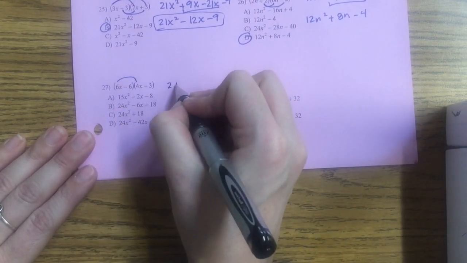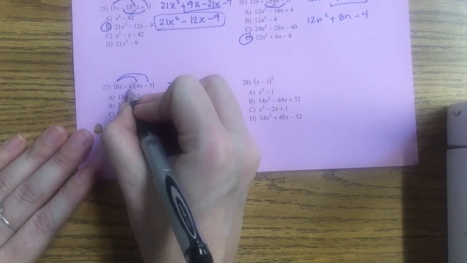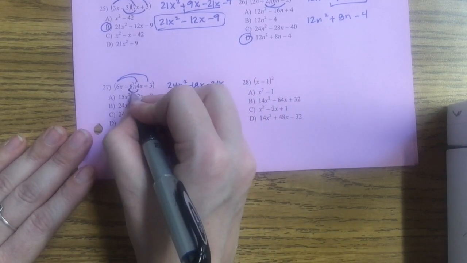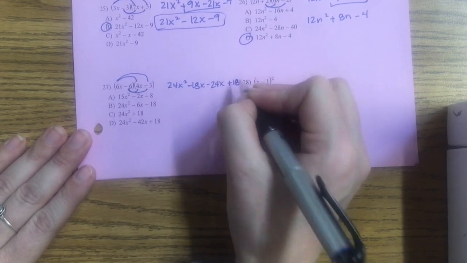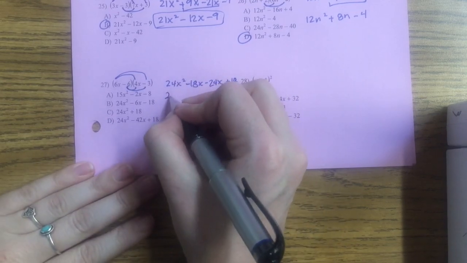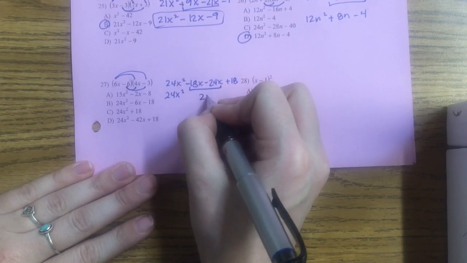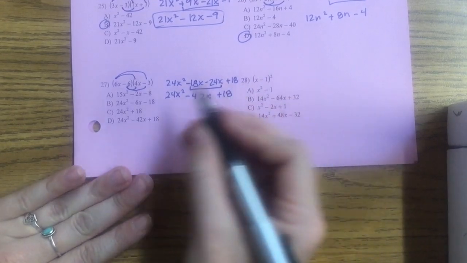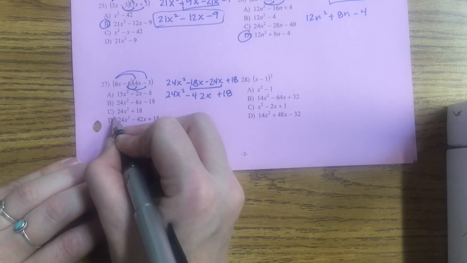6 times 4 is 24x squared. 6 times negative 3 is negative 18x. 6 times 4 is negative 24x. 6 times 3 is 18. 24x squared. Combine these together. 8 minus 12. 24x squared minus 42x plus 18.